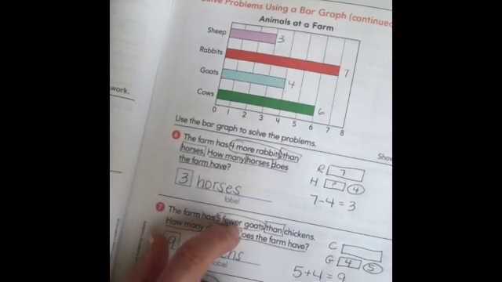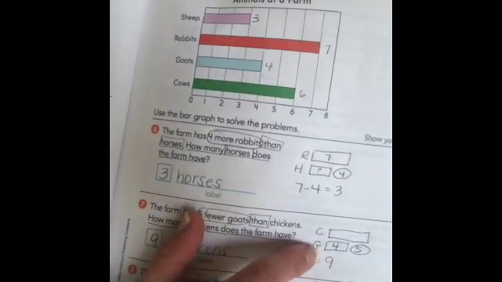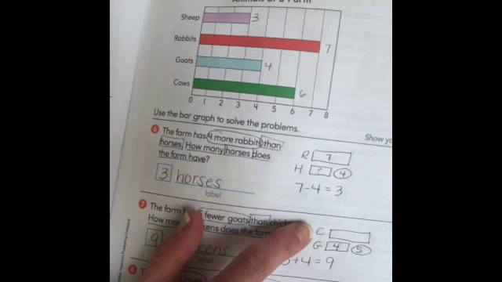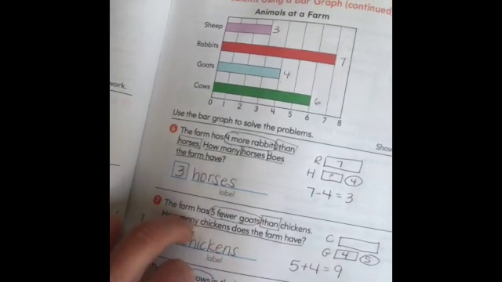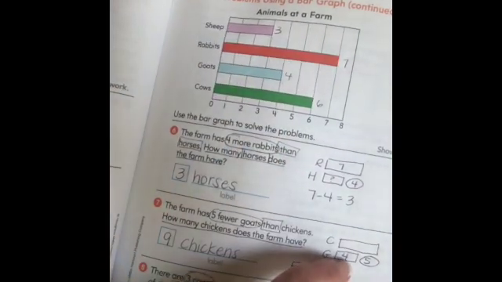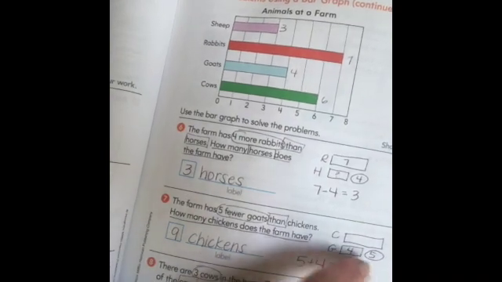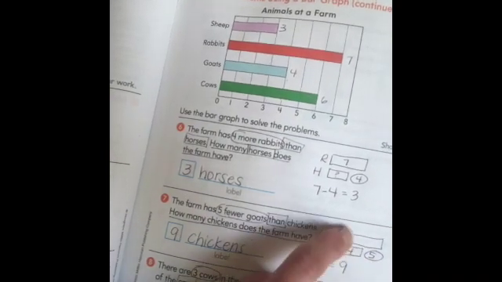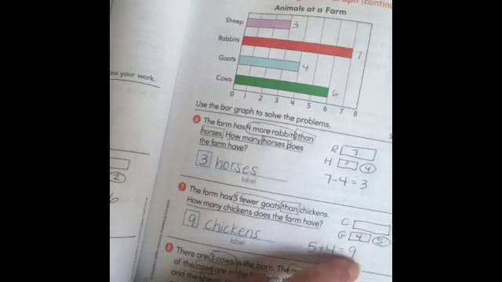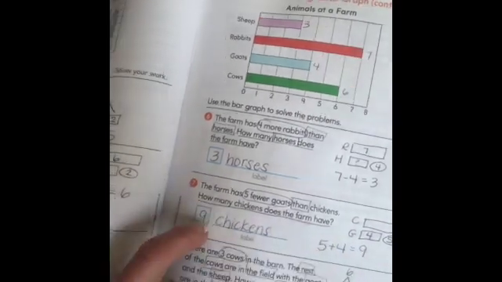So it says 5 fewer goats. Fewer means less, so that means that goats is gonna be on the bottom, and I automatically know chickens is gonna be on the top. So I'm gonna go look up at my graph, and I see that I had 4 goats. So I put 4 in how many goats there are, and my difference was 5. So remember that we know that 4 plus 5 is gonna equal my chickens. So 5 plus 4, or I switched the add-ons there, but 5 plus 4 or 4 plus 5 is gonna be 9, so my answer is 9 chickens.